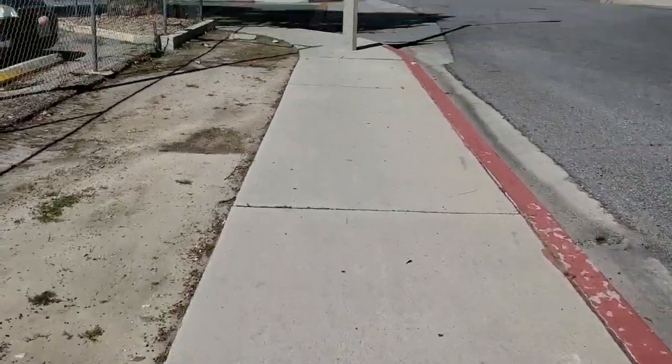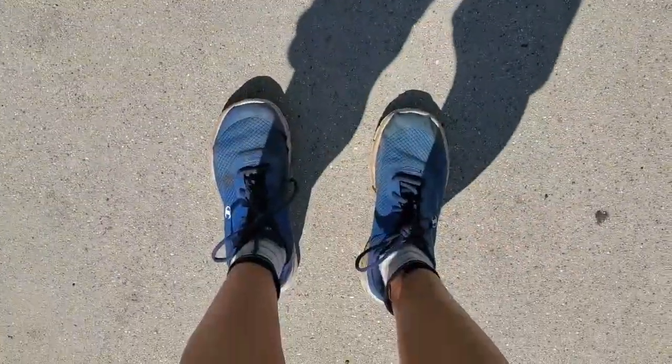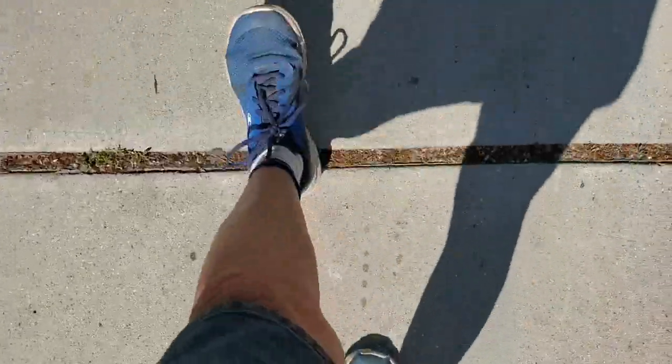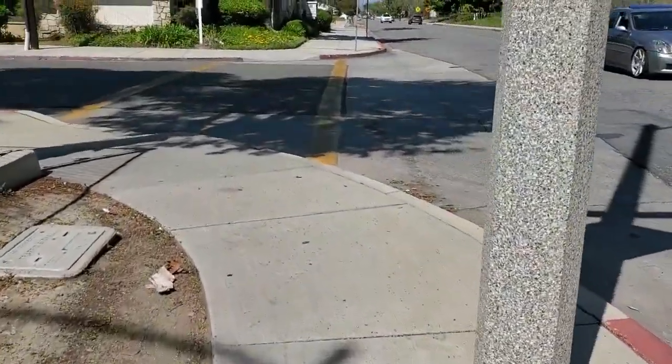Here is a hint. Oh, my feet are walking on it. If you said sidewalk, you are correct.